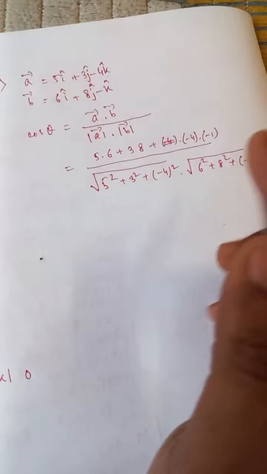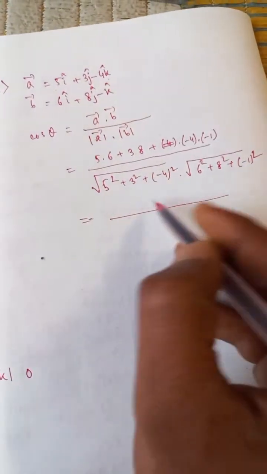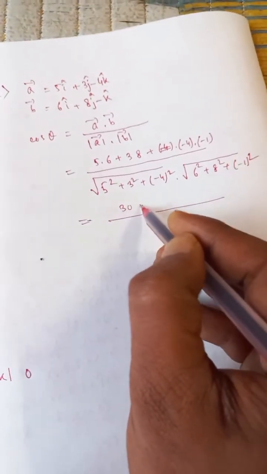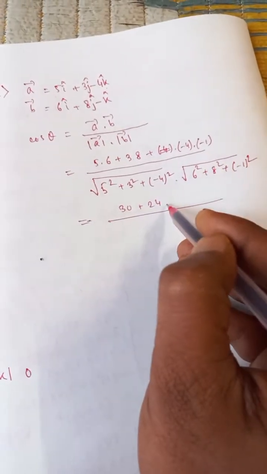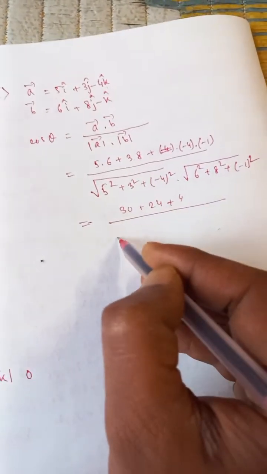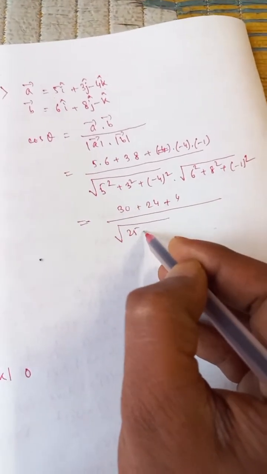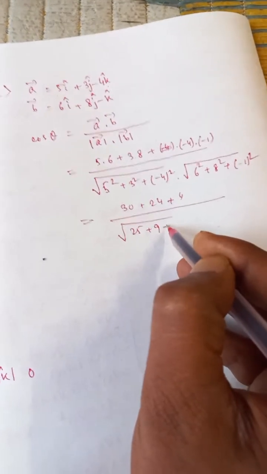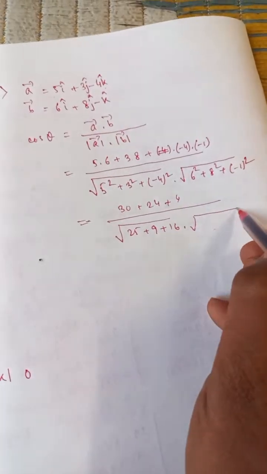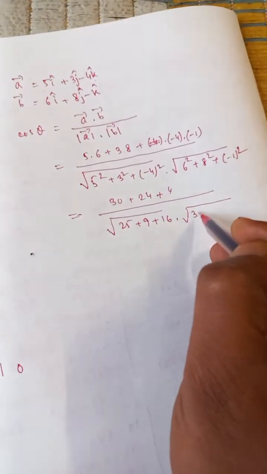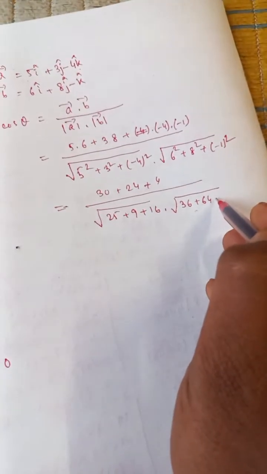If we solve this, we will get 6 times 5 is 30, 8 times 3 is 24, minus times minus is plus 4, and here we will get root of 25 plus 3 times 3 is 9 plus 4 times 4 is 16, multiplied by root of 6 times 6 is 36 plus 8 times 8 is 64 plus 1.